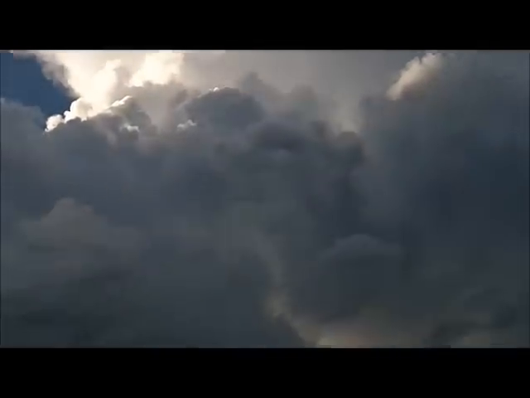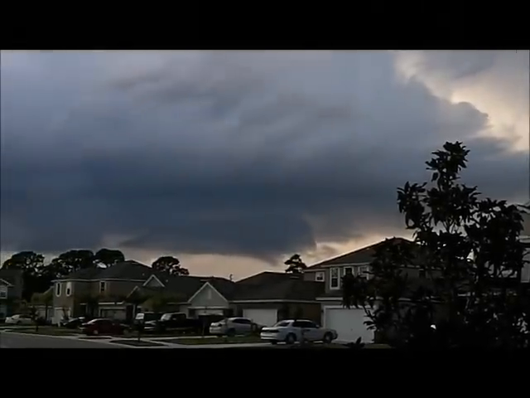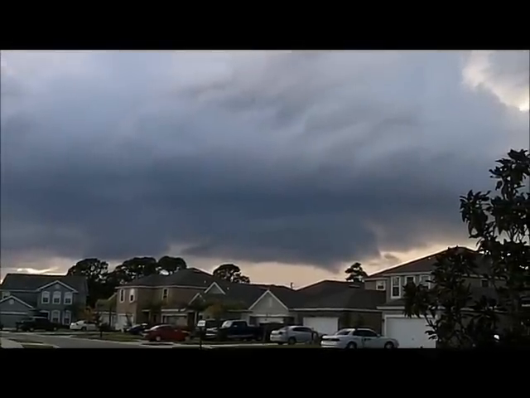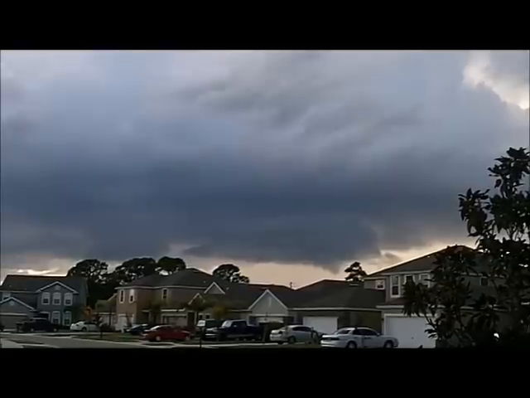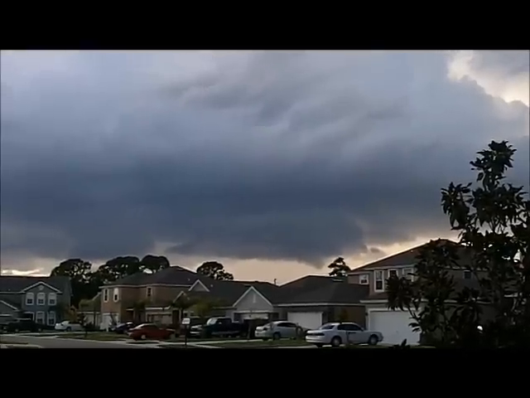The updraft is a tilted updraft, and the updraft base right here is rain free. So this may continue to develop, may not, might have just been a brief explosion of activity. I guess we'll continue to watch it and see what it does.